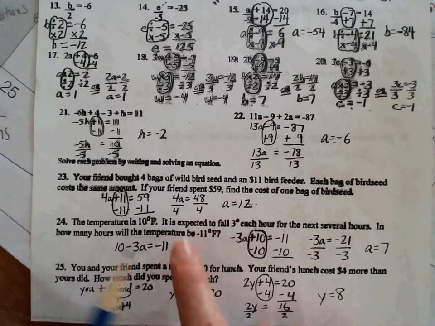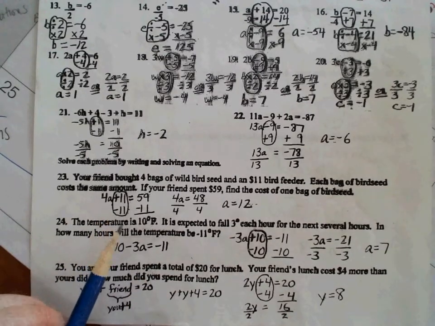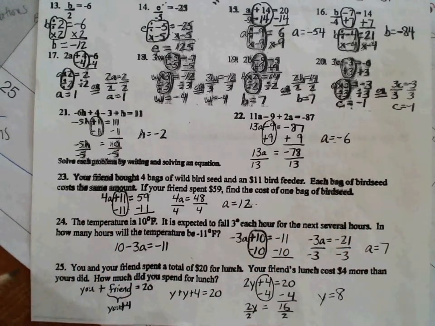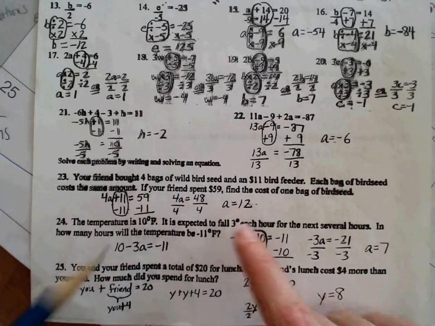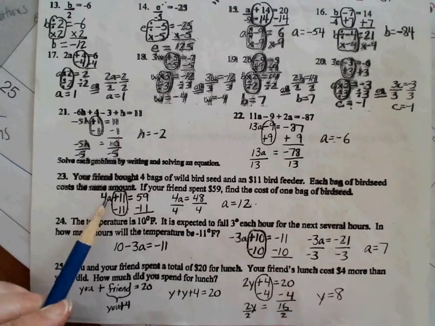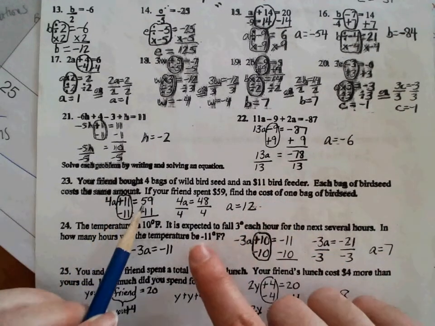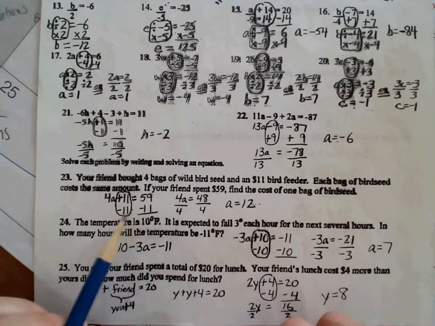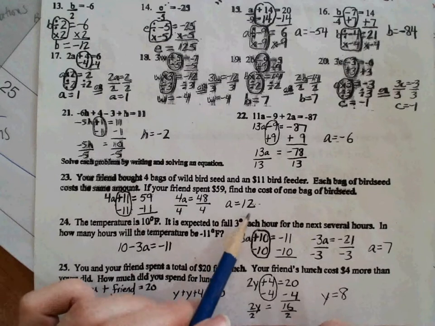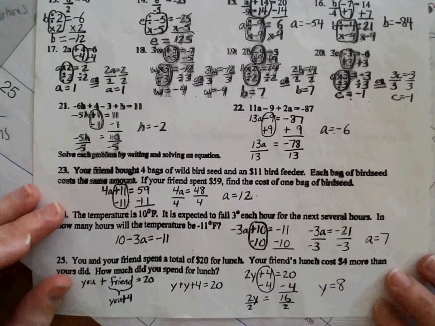Now for my equation setup for number 23, I use the letter a. Some of you may use b for a bag of birdseed, or like I said, it doesn't matter what letter you choose. So if you got 4 bags of birdseed, trying to figure out the cost of that, so 4 times the amount, and then plus the $11 bird feeder that you already bought, should equal 59. That's my setup there for that one. And then once you start doing the equation steps by subtracting 11 on both sides and dividing by 4, you see 12 as your final answer there. In other words, each bag is going to cost 12 bucks.